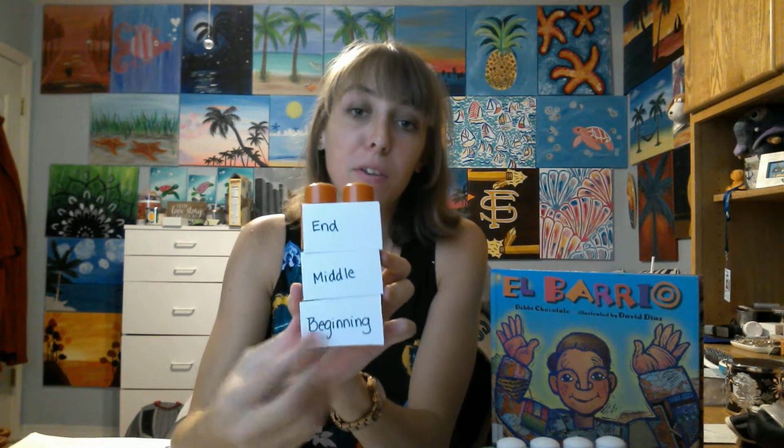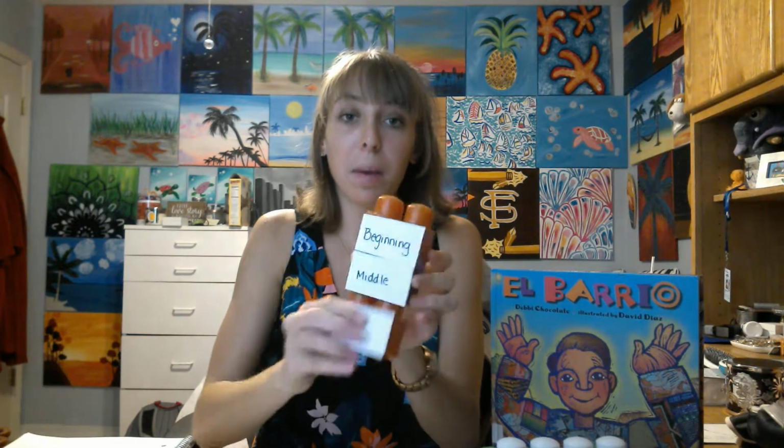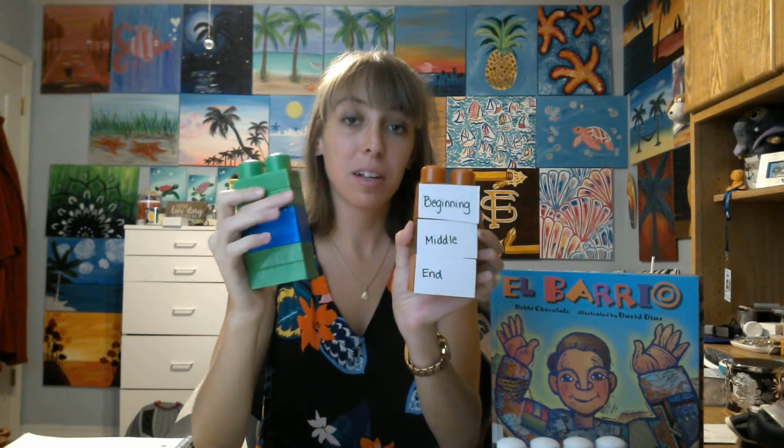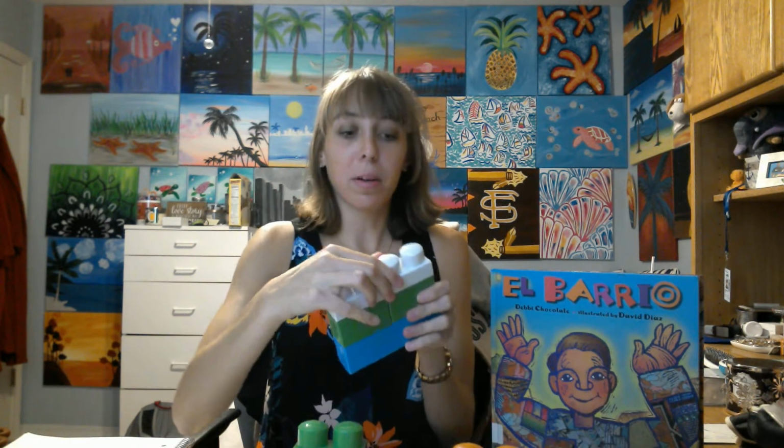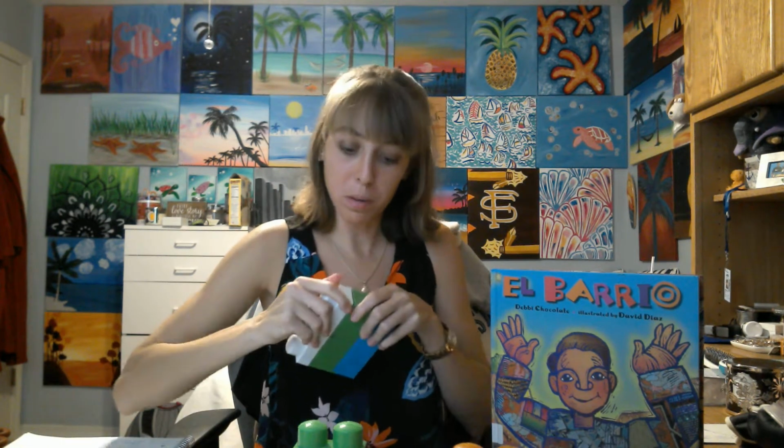This can be done in a multitude of ways. As a teacher, you can either set it up for them, for your beginning, your middle, and your end, or you can break it apart and let them stack it how they want. They can do top to bottom, or you can leave them blank for the students and have them identify the beginning and the middle and the end. What I also have is, they come apart.